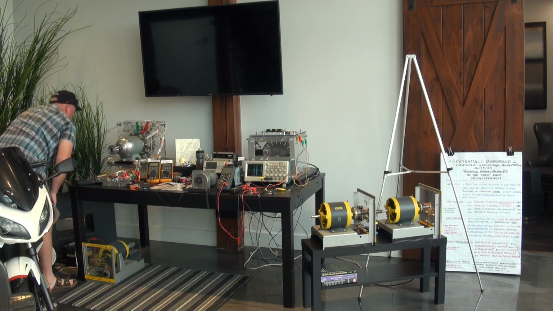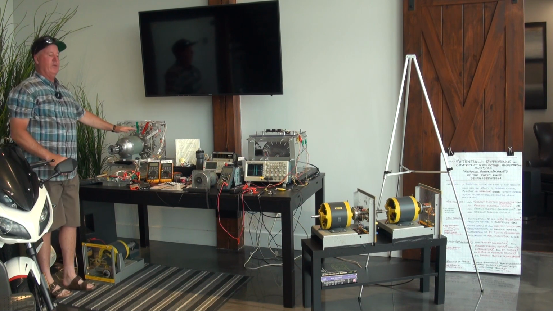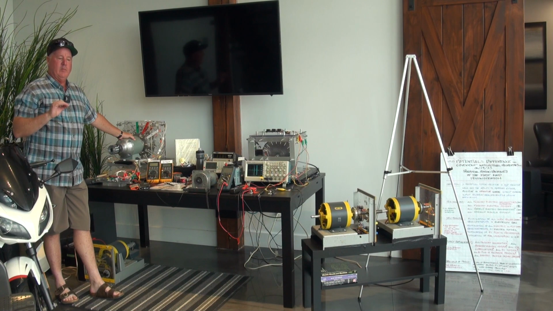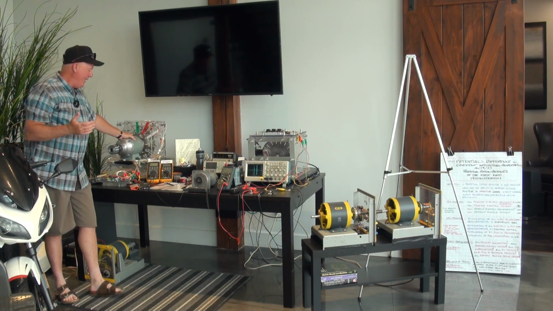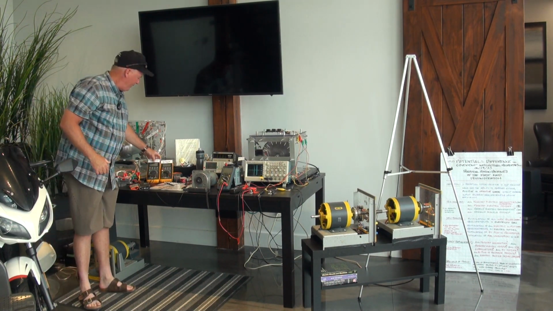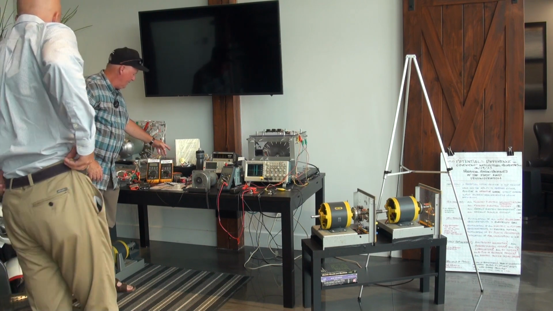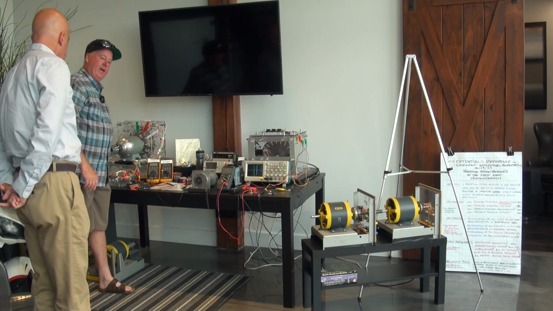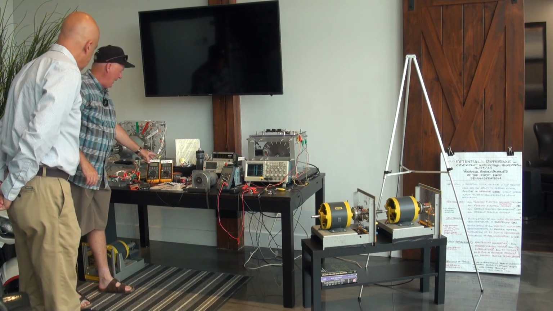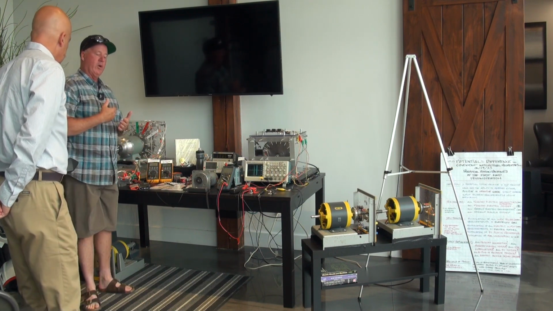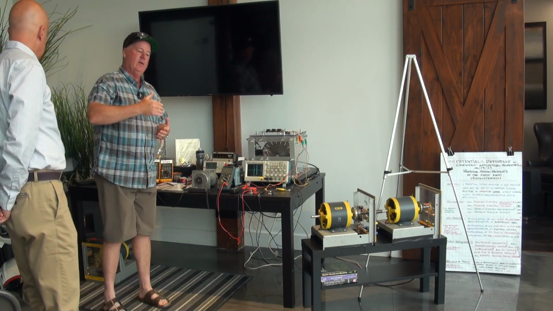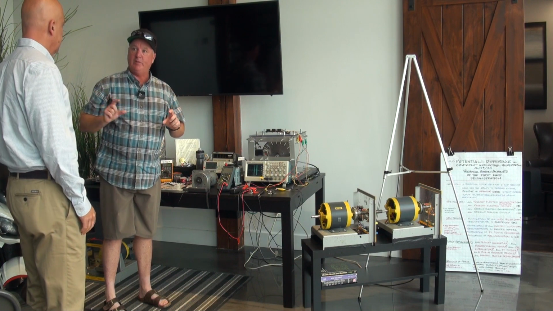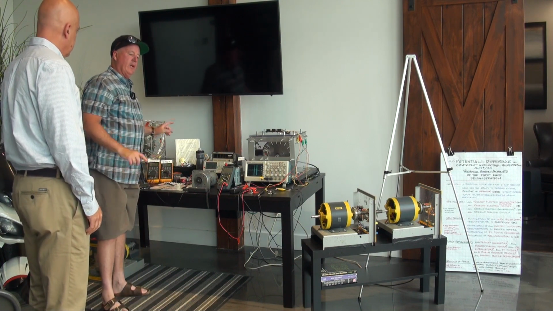So, the RegenX quantum motor also doubles as an alternator. So, Bogdan, if you want to come back again. We have a battery down here, and there are 3 modes that we're going to demonstrate.